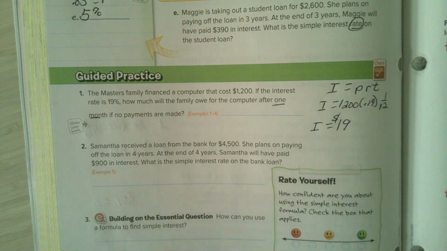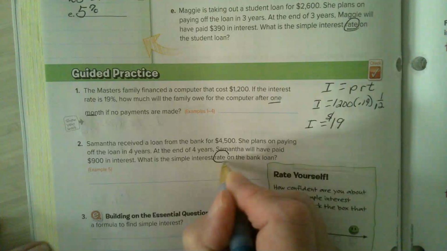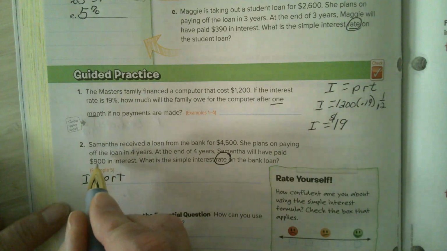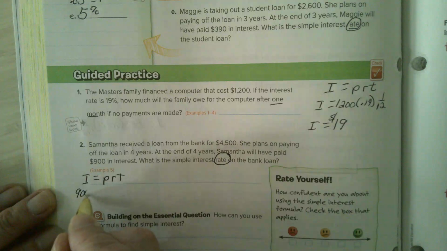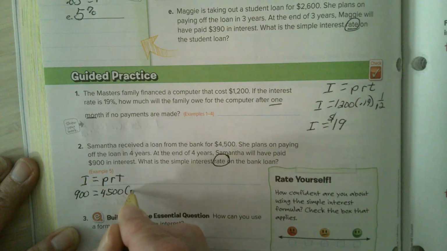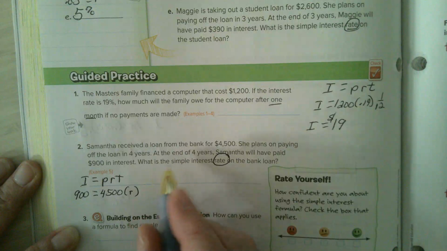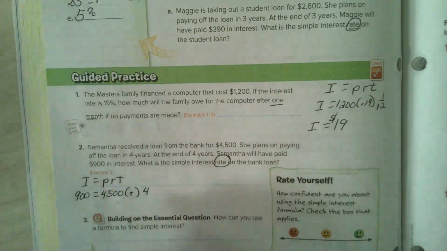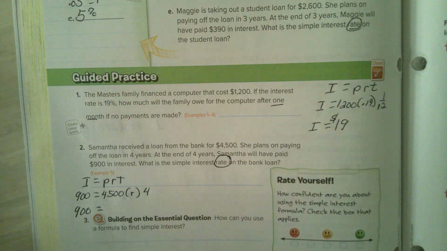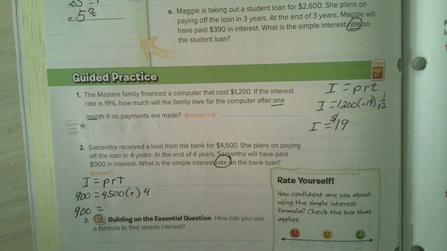Number 2, Samantha received a loan from the bank for $4,500. She plans on paying off the loan in 4 years. At the end of 4 years, she will have paid $900 in interest. What do we need to find? The rate. So, I equals PRT. We know the interest is 900, so under the I put 900. The principal is 4,500. We don't know the rate, but we know the time is 4 years. So, you combine your like terms. 900 equals 4,500 times 4, and that gives you what?